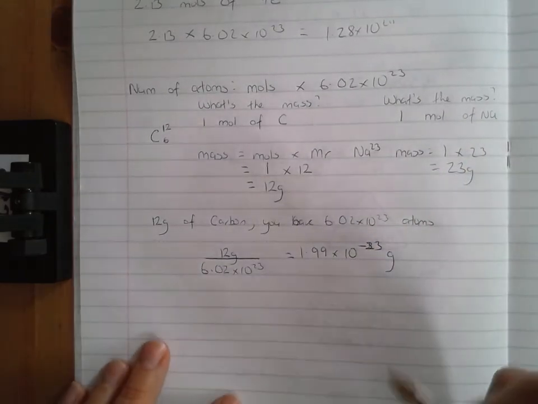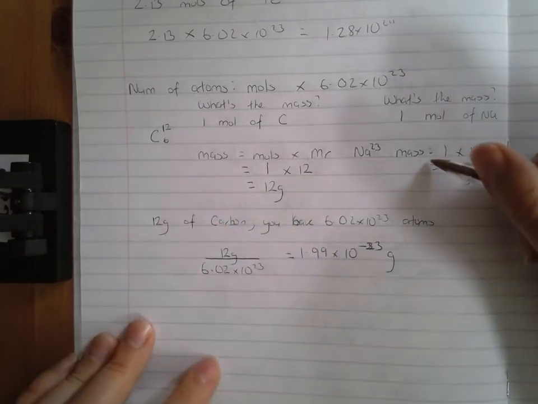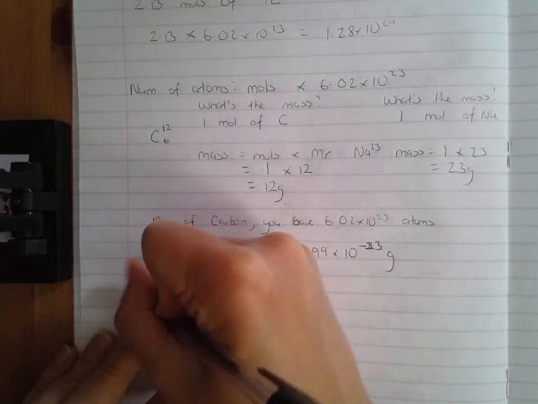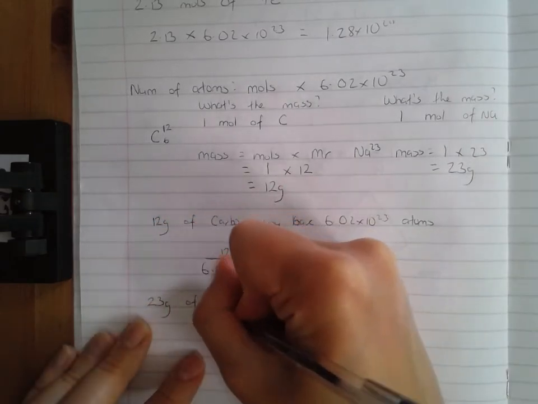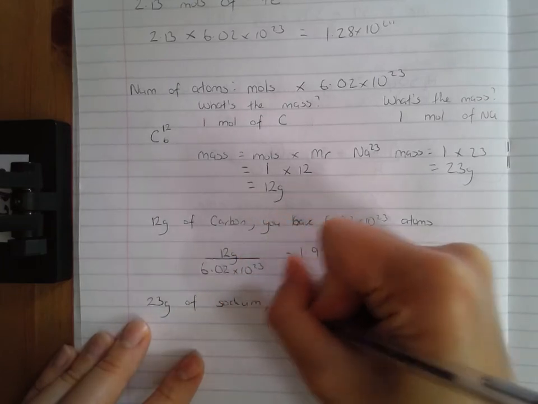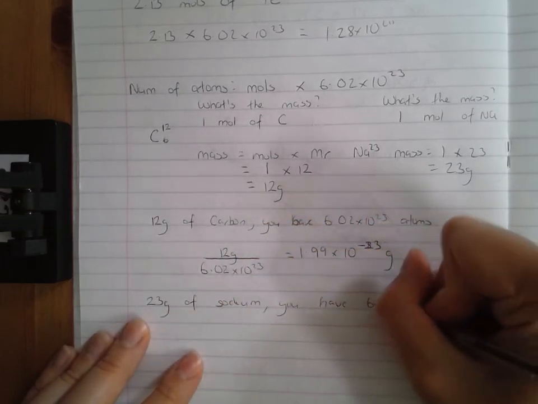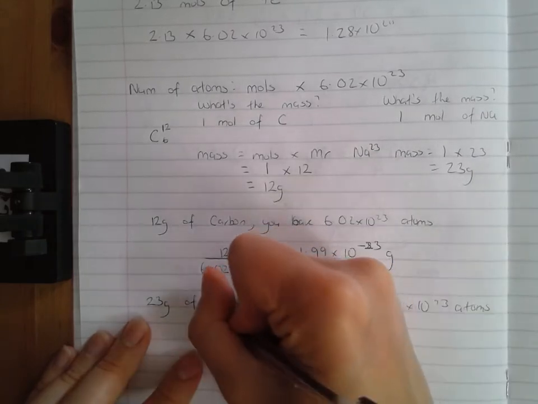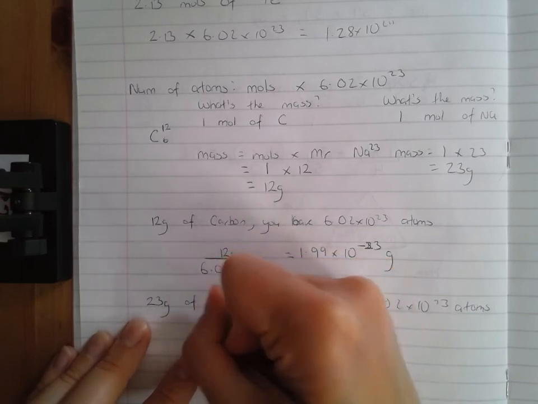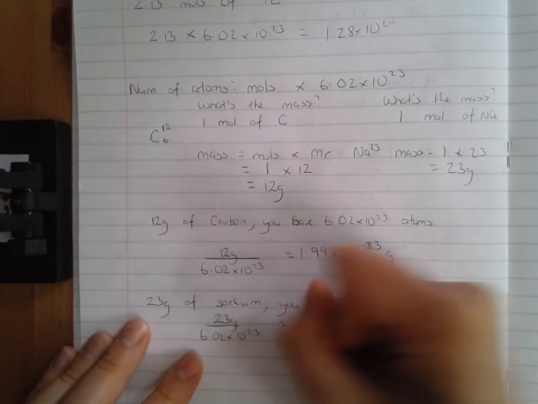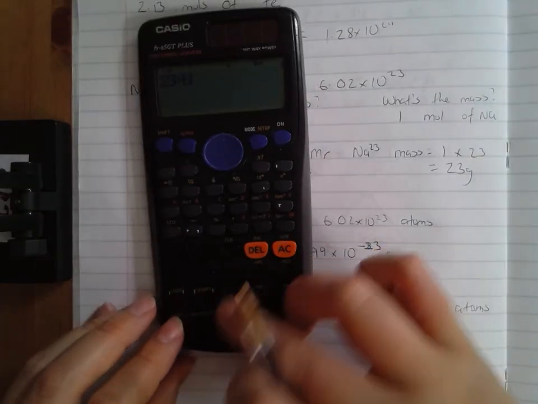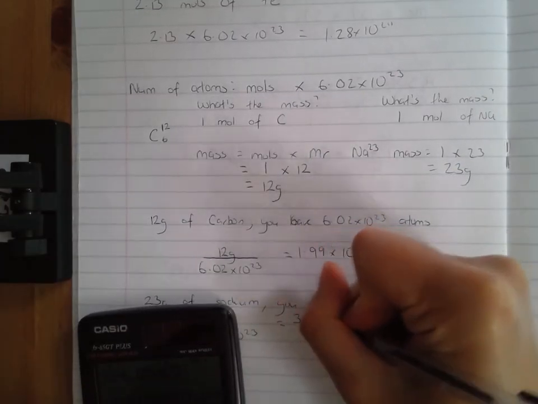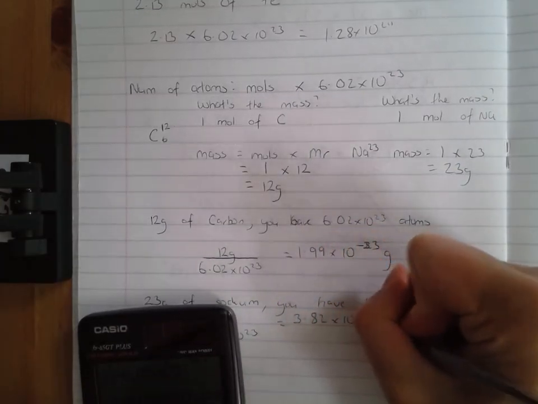If you were asked to work out in grams the mass of one sodium atom, I know that 23 grams of sodium contains this amount of atoms. If I want to find one, I take my 23 and divide by 6.02 by 10 to the 23. 23 divided by 6.02 by 10 to the 23 equals 3.82 by 10 to the minus 23.